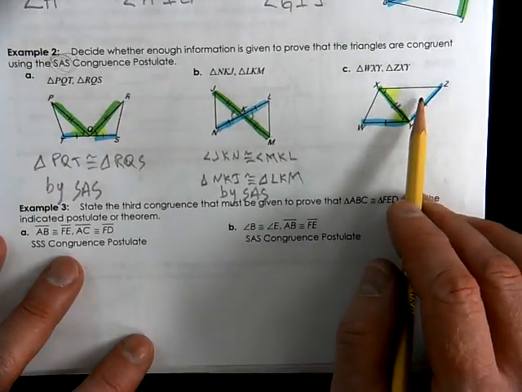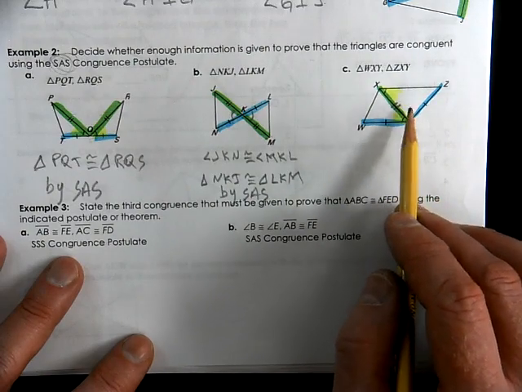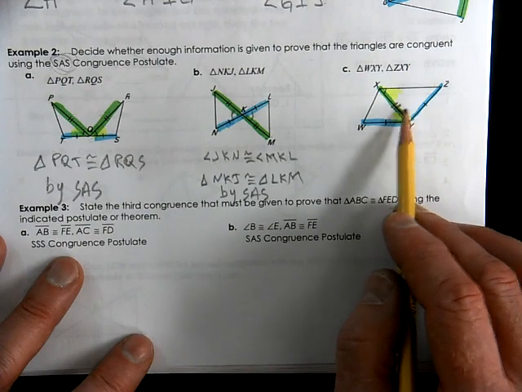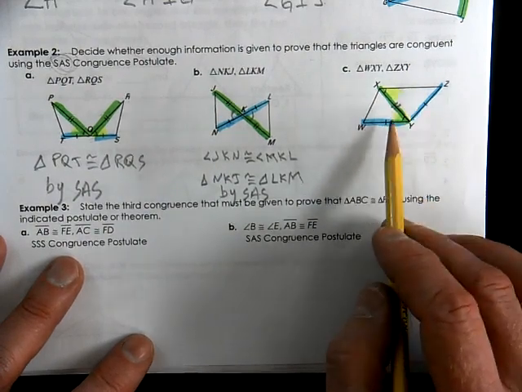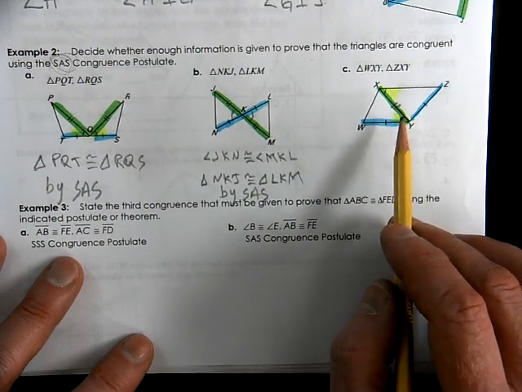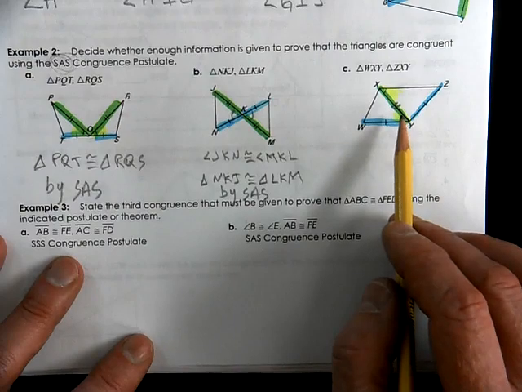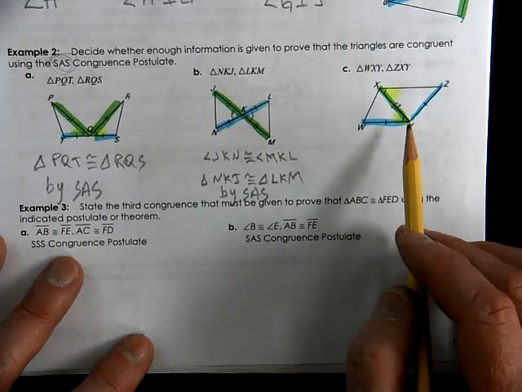But when you look at this triangle, we have a blue side and a green side, but the yellow angle's not in between those blue and the green. It's not the included angle. They don't match. It has to match exactly, and the angle has to be in between them to use SAS. So that's not going to work.